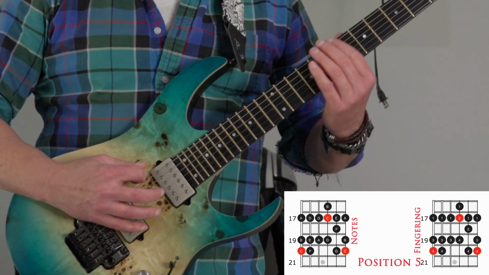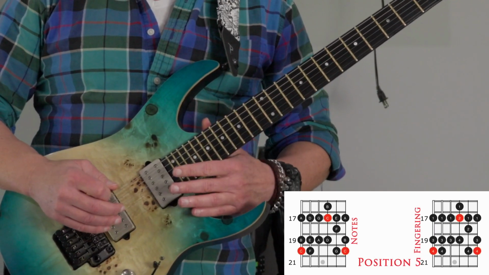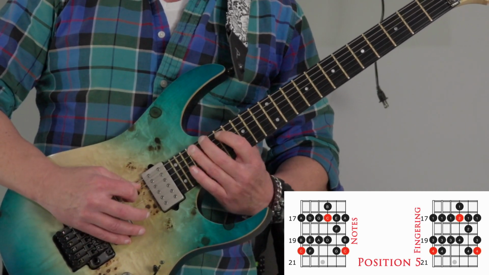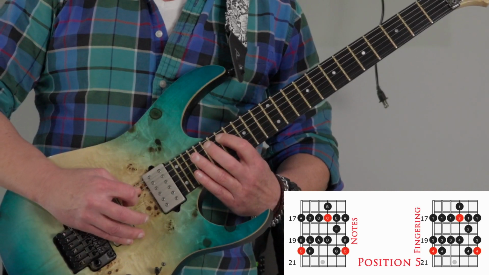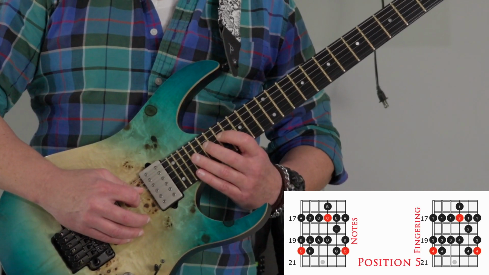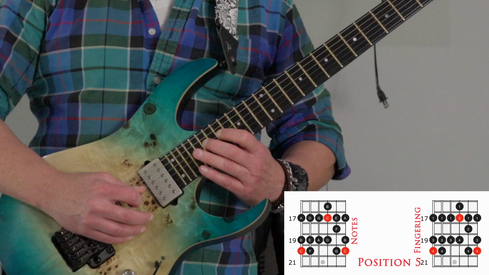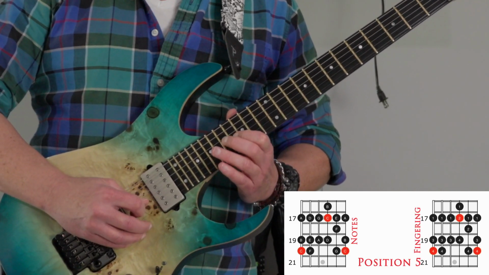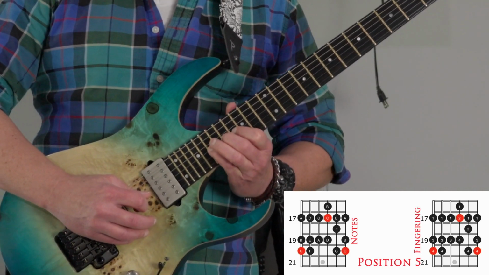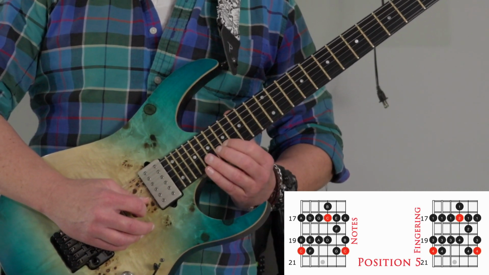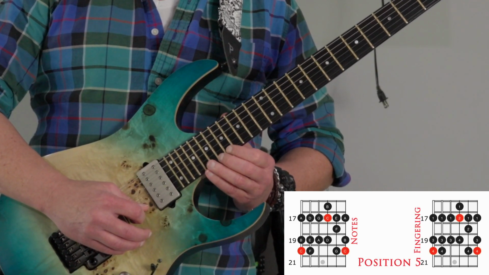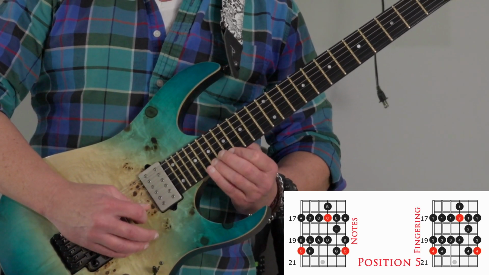So in the 5th position, we're going to start here on 17. On the 6th string, we're going to go 17, 19, 20. And here we're going to go 17, 19. We're going to shift back and do 16, 17, 19. We're going to shift back up and do 17, 18, 20. Now on the 1st string, we're going to go 17, 19, 20.